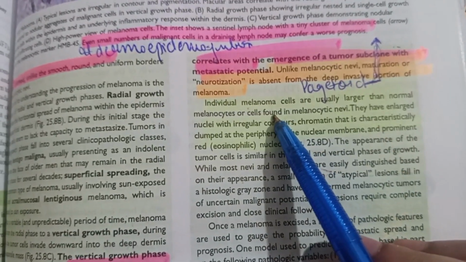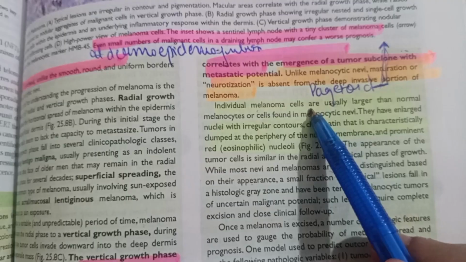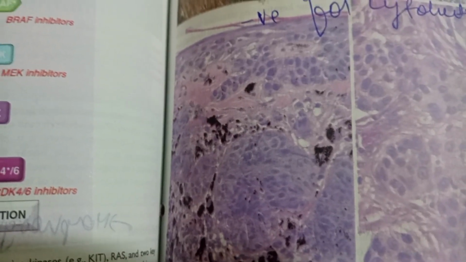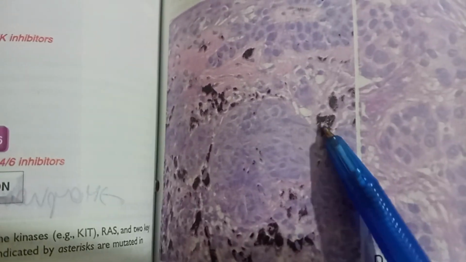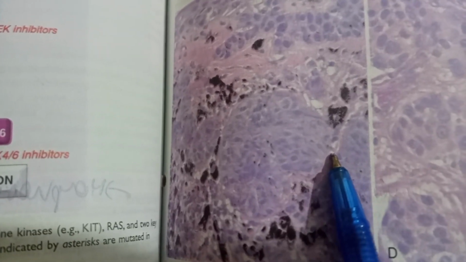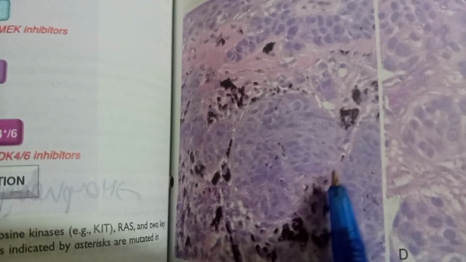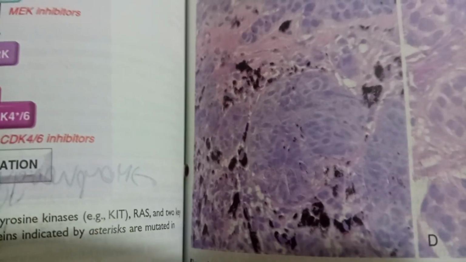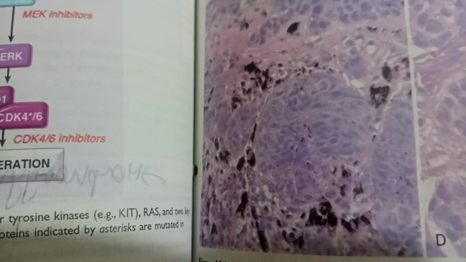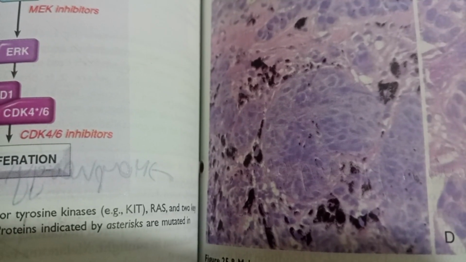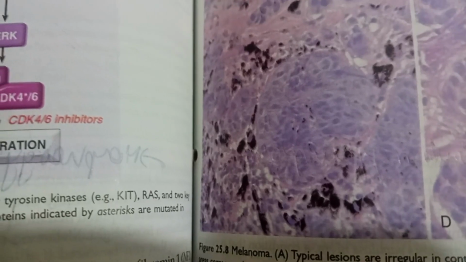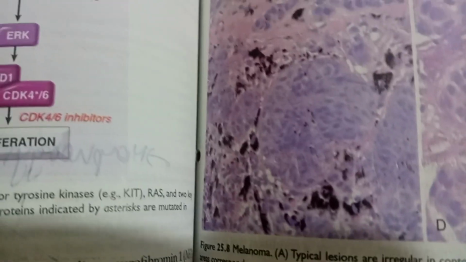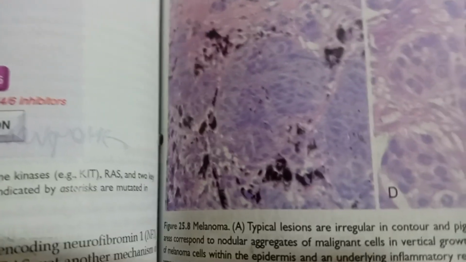Okay, how do the melanoma cells look? Individual melanoma cells are usually larger than normal. Here you can see the cells are larger than normal. They have irregular contours, you can see the cells are not regular, and you can see the prominent nuclei. They show all the features of pleomorphism. Okay, and if we find atypical lesions, then we ask the patient to follow up.